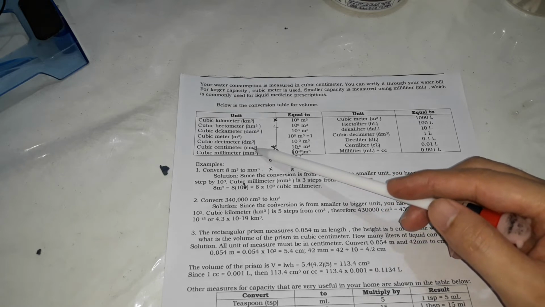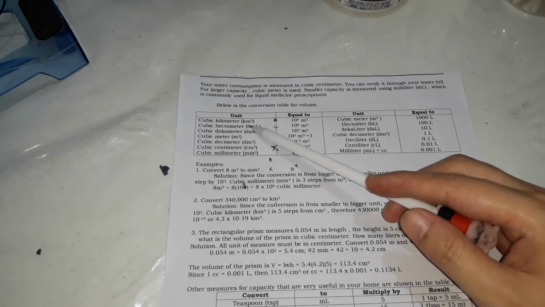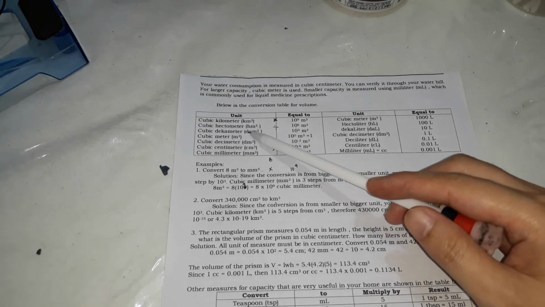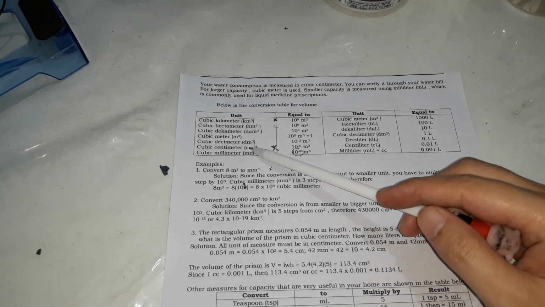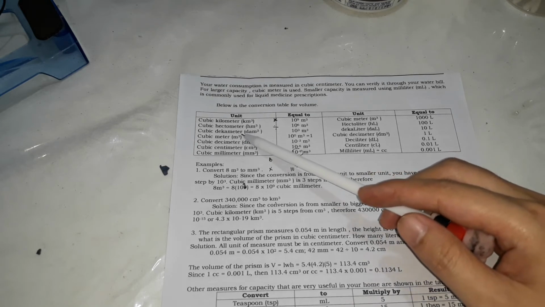So 5 times 3 is 15. So each step is 3: 1, 2, 3, 4, 5. So by 3: 3, 6, 9, 12, 15. So 10 to the power of 15. Since it's from centimeter to kilometer, what you're going to do is divide.